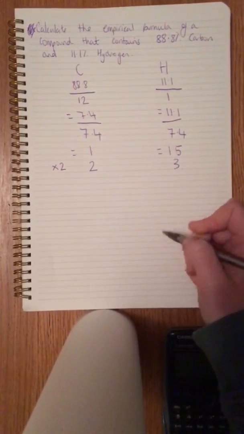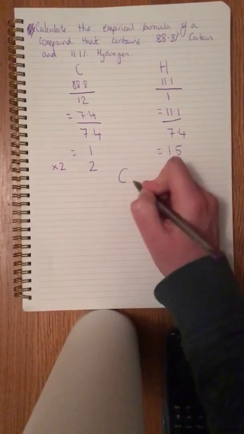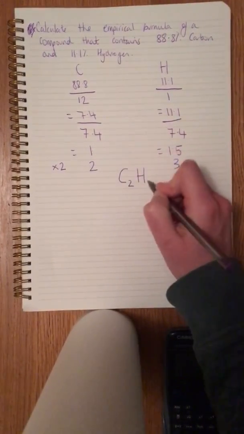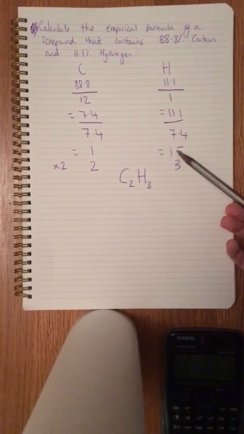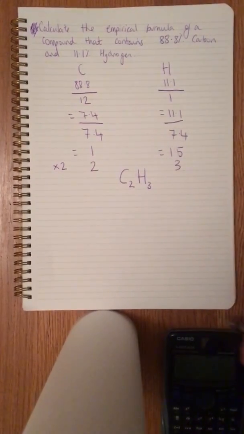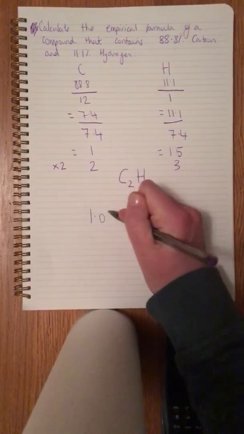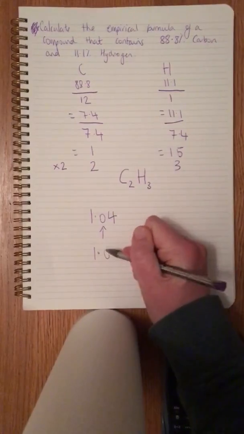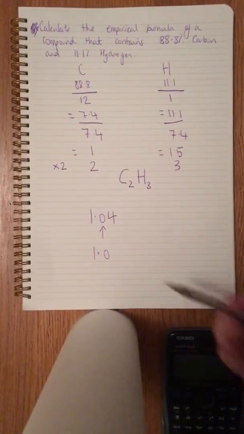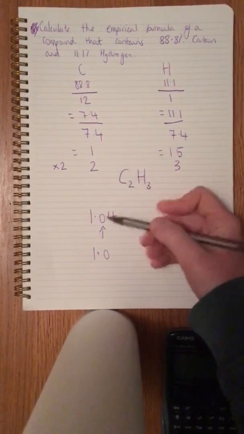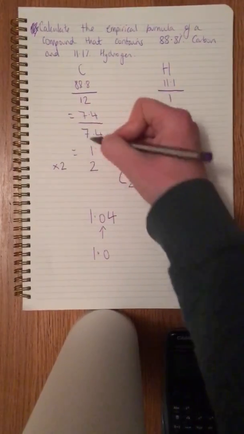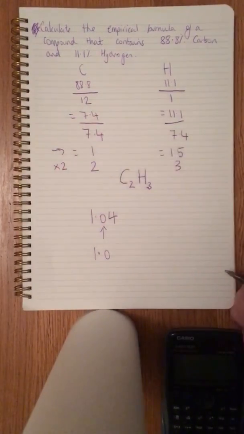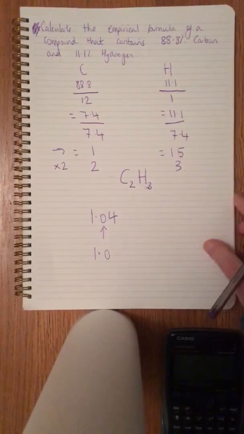So our final step is you write out the formula. We've actually got 2 carbons to 3 hydrogens. Okay, so that's the first one. That's a good example because it's got this 0.5 here. Something to point out is if you got something like 1.0, you would take that as your whole number. So if you ever get 2.0 something, if it's ever got a 0 at this stage, take it as your whole number.